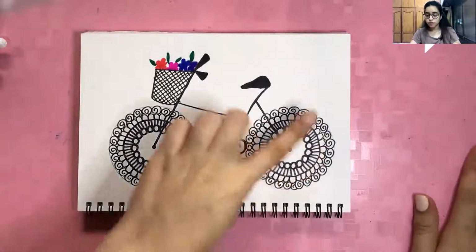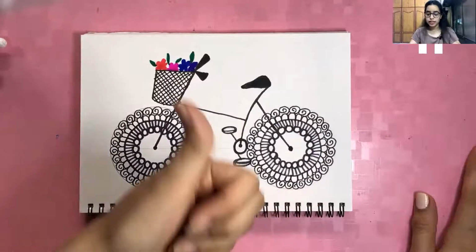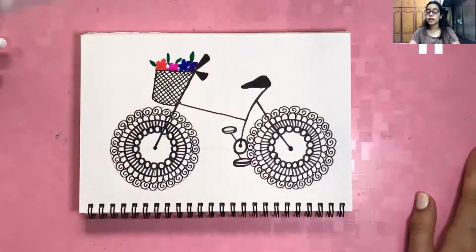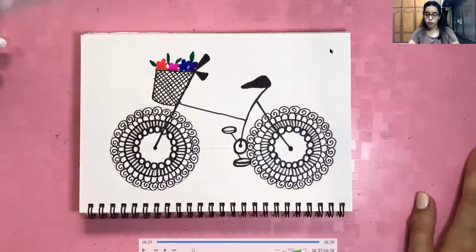And that is what we created in today's class, and this was the concept of mandala on wheels, and we just ended up creating a pretty bicycle in today's class. I hope you guys enjoyed creating this along with me. I had too much fun creating this along with you all.